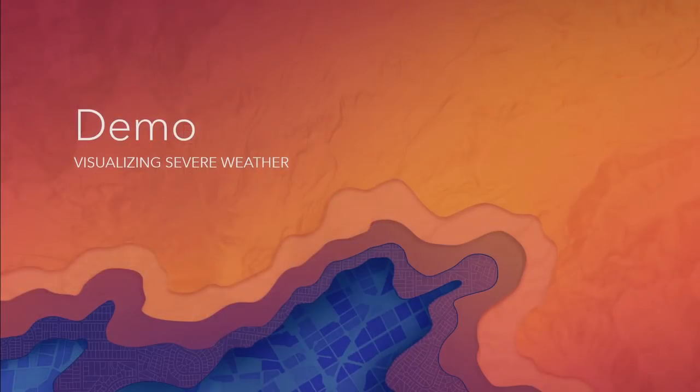And so DJ is going to run us through another demo scenario, showing how you can change some of those themes to really make your data stand out on the map.